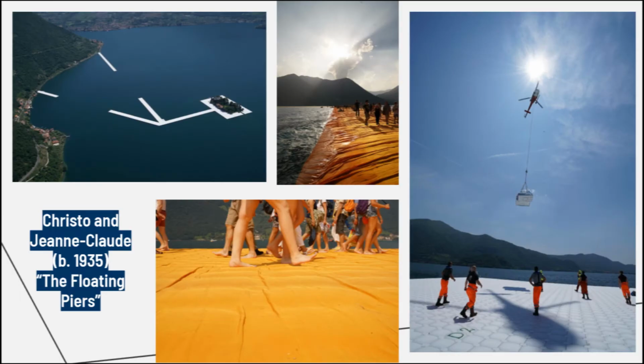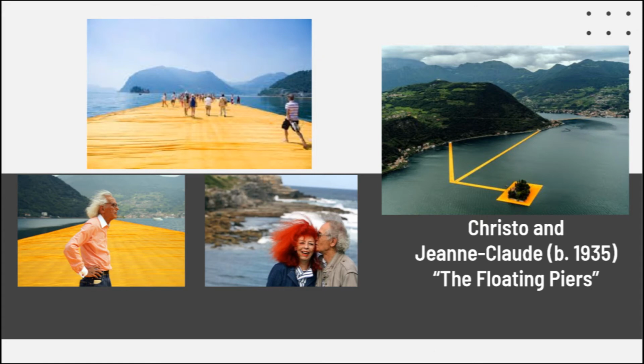Then we have The Floating Piers by Christo and Jeanne-Claude. For 16 days, from June 18 through July 3rd, Italy's Lake Iseo was reimagined with square meters of shimmering yellow fabric carried by a modular floating dock system of high-density polyethylene cubes, undulating with the movement of the waves above the surface of the water. Visitors were able to experience the work of art by walking on it. Amazing, isn't it? After the 16-day exhibition, all components were removed and industrially recycled.